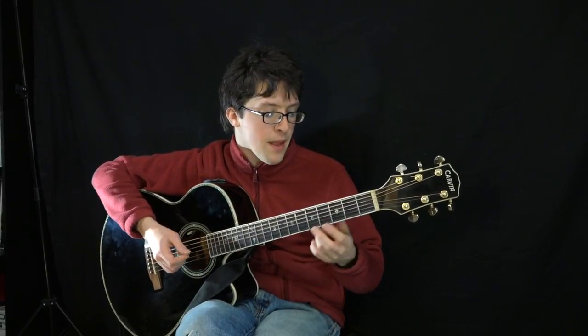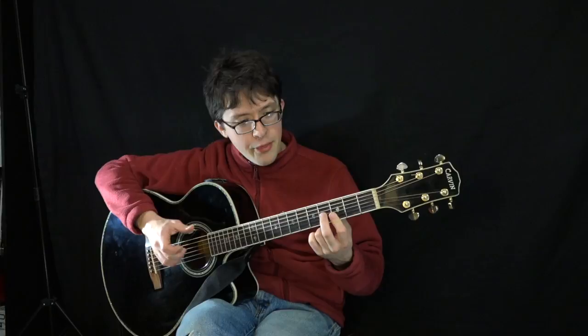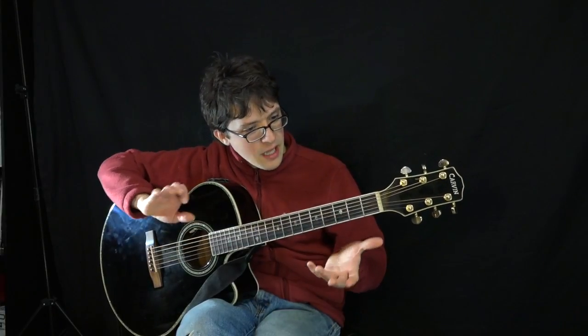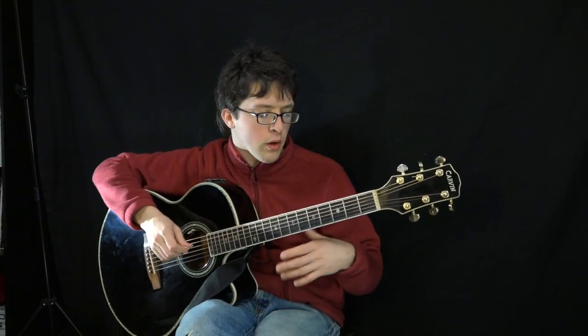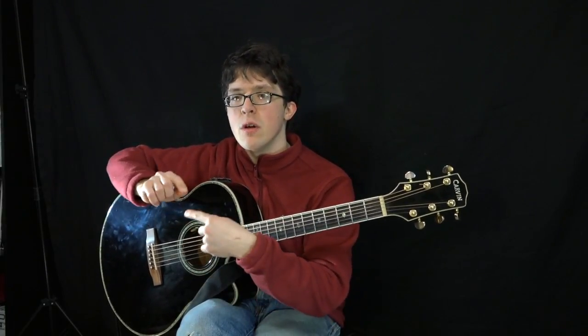So you've got 3 sets of strings, which are going to give you different kind of inversions of the chord, slightly different tone color. But you can also turn the chord on its head 3 times. You can put each of the 3 notes on the bottom, and that'll change the other 2 top notes.